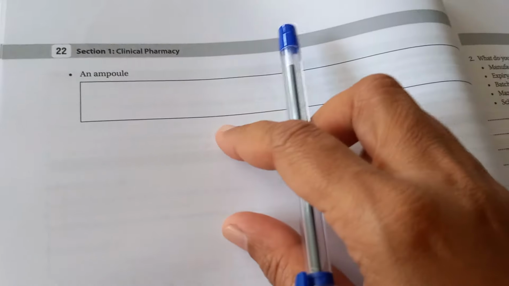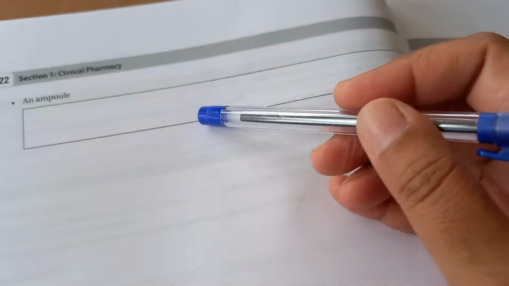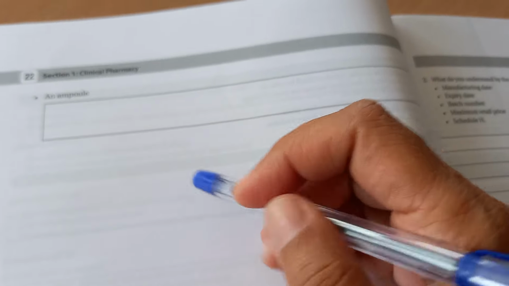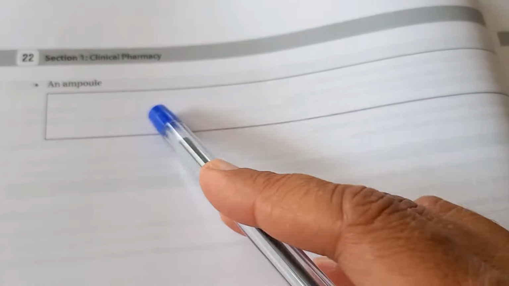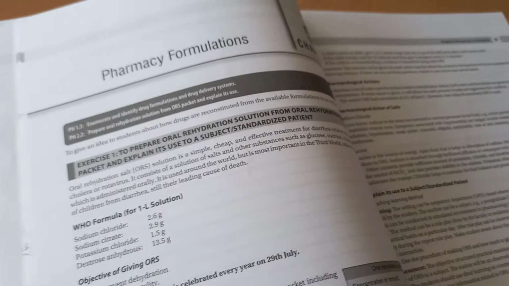What will be there in an ampule? What is the difference between a vial and an ampule? Right? What is an ampule? You'll break it and you will get the drug. This is one time, you cannot reuse. But a vial you can reuse, like vaccine vials. You can draw 3 times, 4 times from the same vial, right? And there are some question answers, so you can answer here and submit it to your staff as a record itself. Now coming to the next, they're talking about pharmacy formulations.